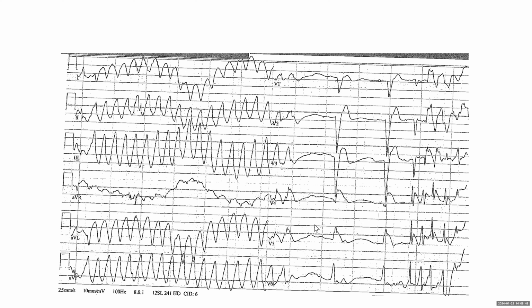Okay. Good. So you guys mentioned VT, AV dissociation. Some mentioned polymorphic VT, which is correct, but I don't think it's in the code. And then MI, anterior, lateral, STT changes with ischemia.